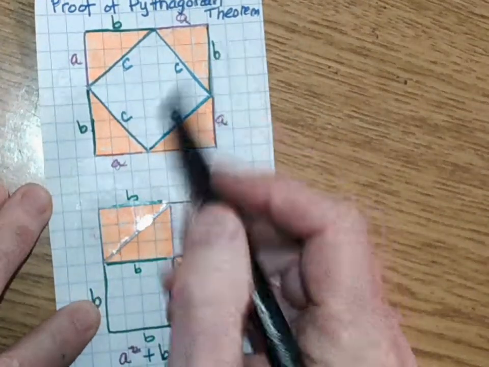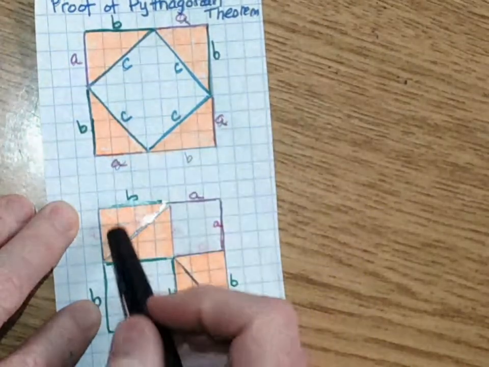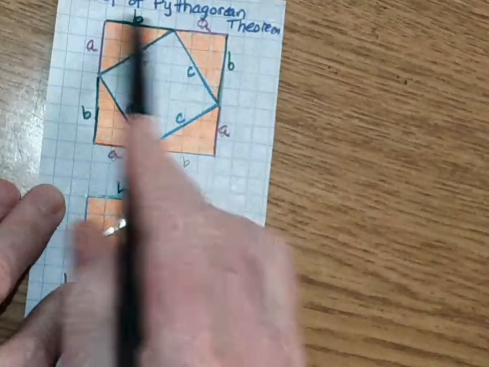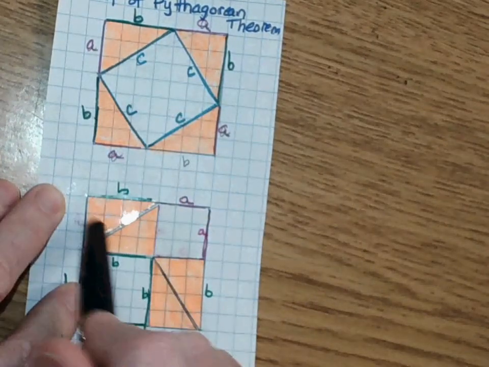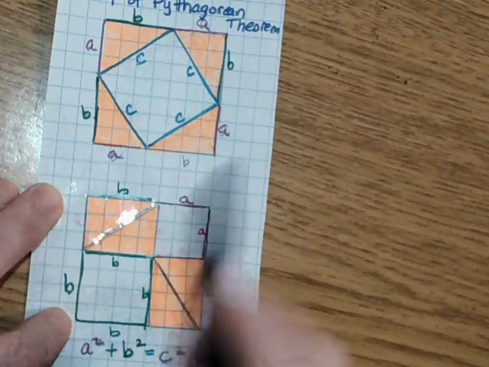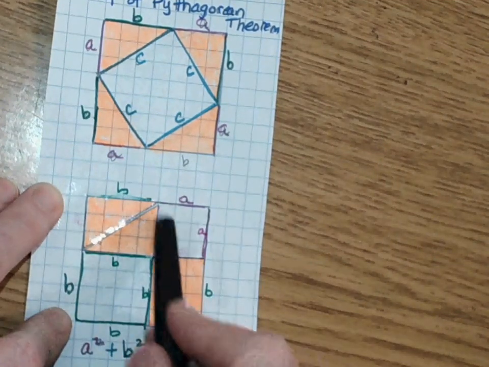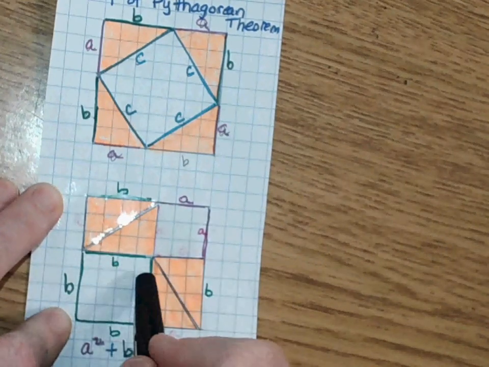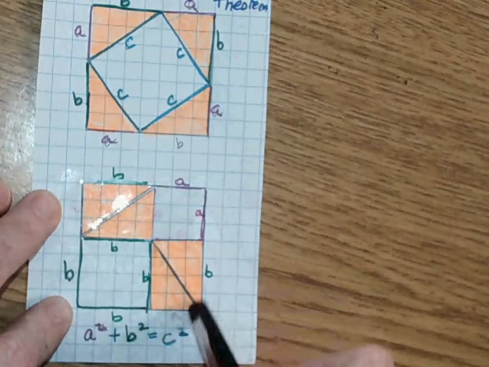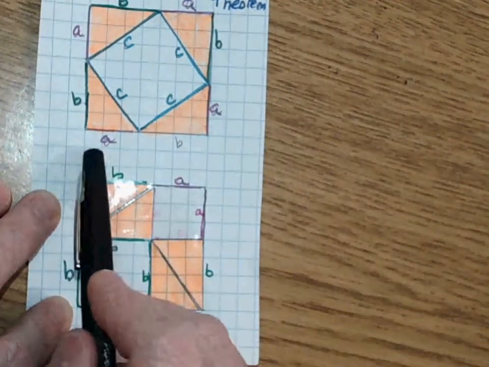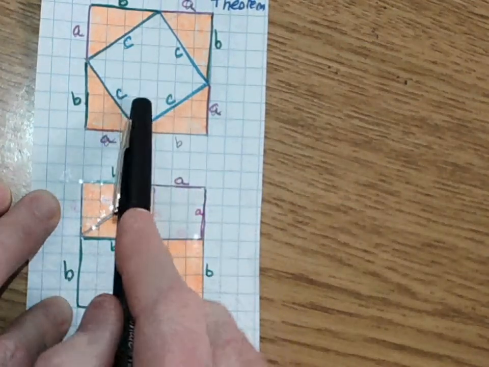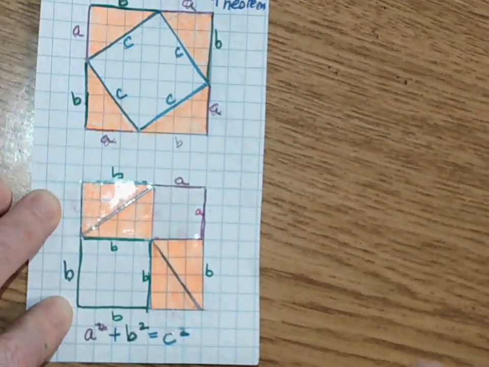And so what I did is I actually cut out these triangles that were all identical, and I replaced them so that these 4 triangles are here such that what is left is a square that is A squared and a square that is B squared. Because my total area of the large square is the same, I know that this blank area and this blank area have to be the same.